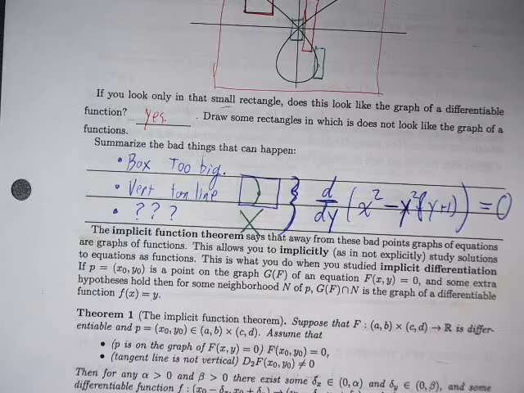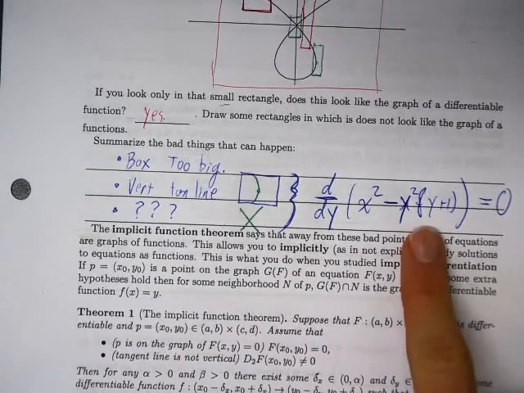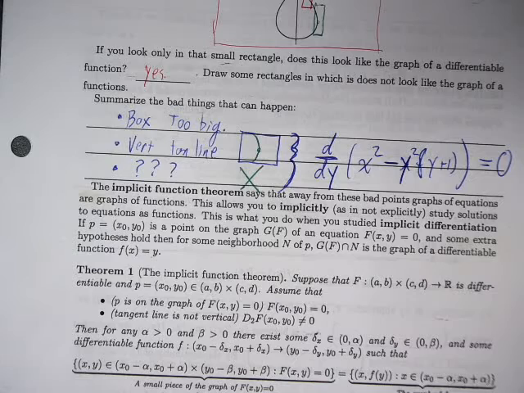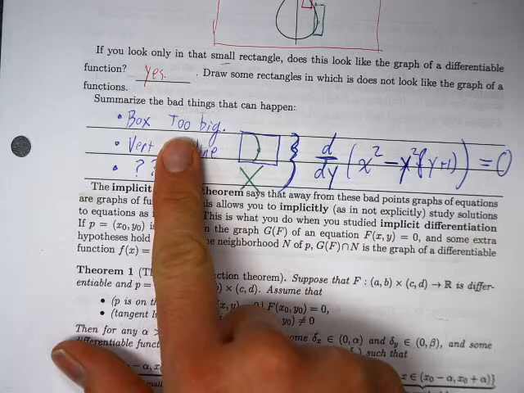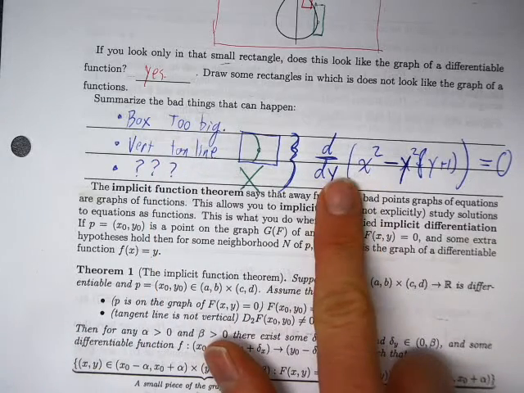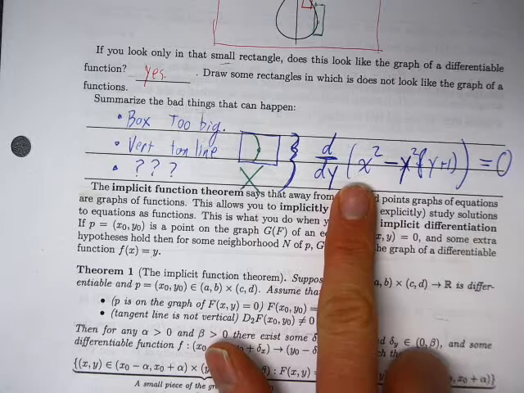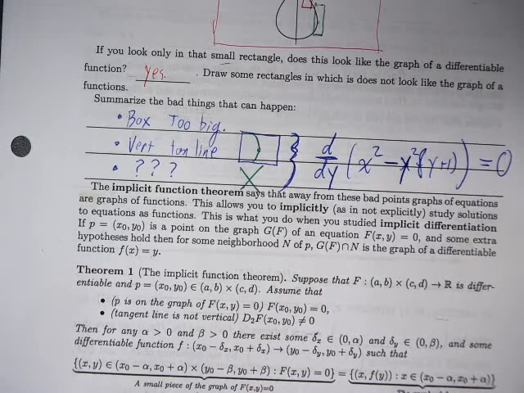So that will be the language we'll use. So what does the implicit function theorem say? The implicit function theorem says that, as long as your box isn't too big, so you're allowed to shrink boxes, and as long as you focus on a point where the derivative with respect to y of the thing you're setting equal to 0 isn't 0 at that point, then you can find a function which satisfies the equation. You can implicitly find a function, implicitly as in not explicitly. You know there exists a function, you don't know what it is.